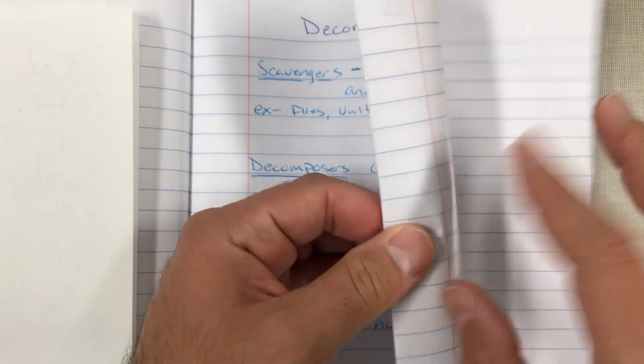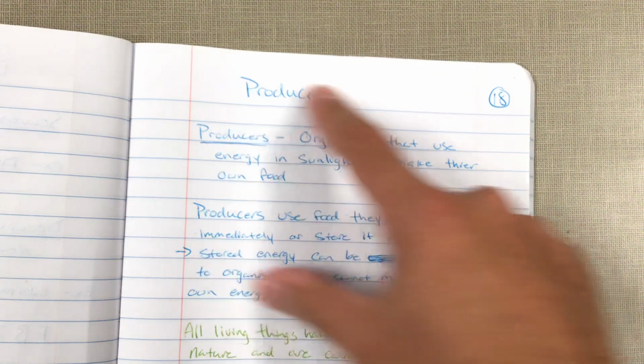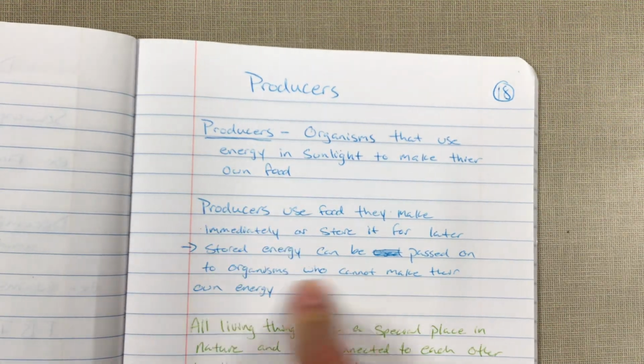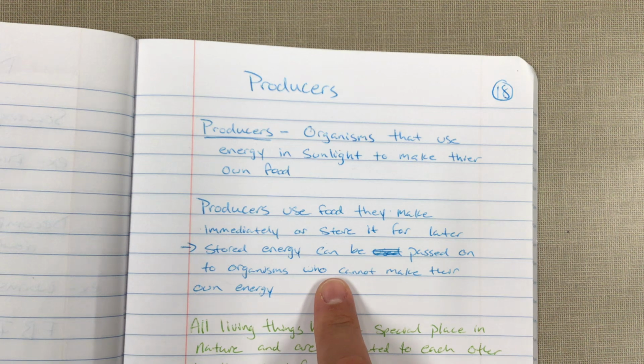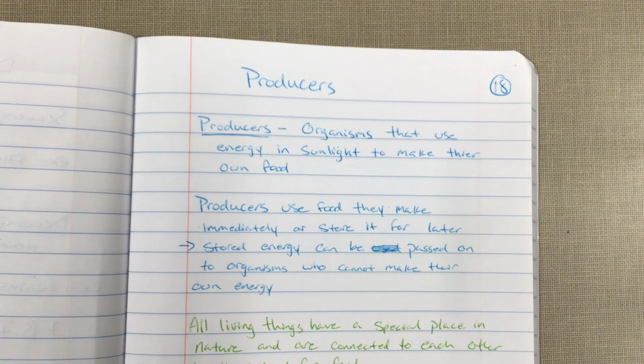And then today's class, we ended up going into producers. So the stuff in blue is the stuff that we did today. So we covered what producers were, what their importance is, what happens with this energy and how it gets passed on to other organisms that can't make their own energy. So that would be consumers.